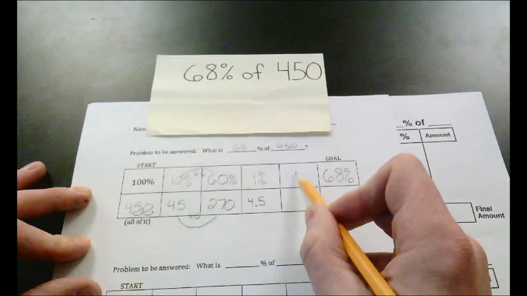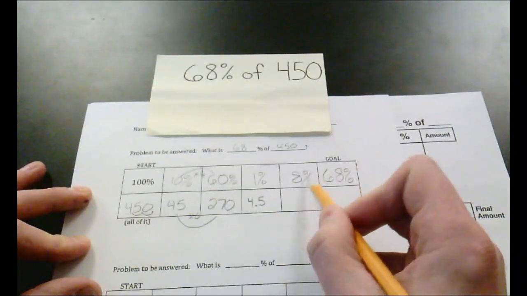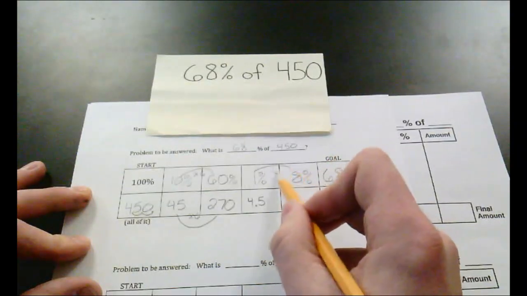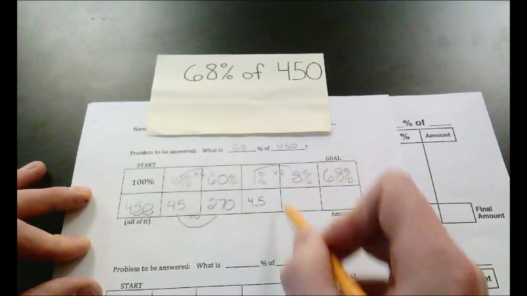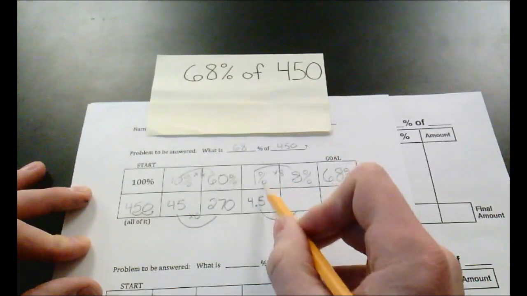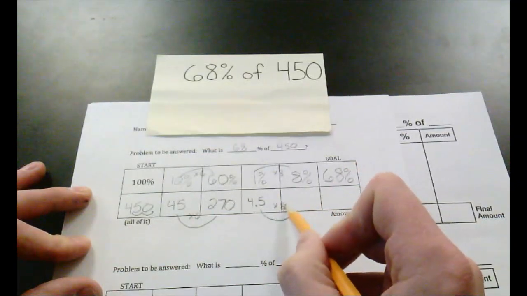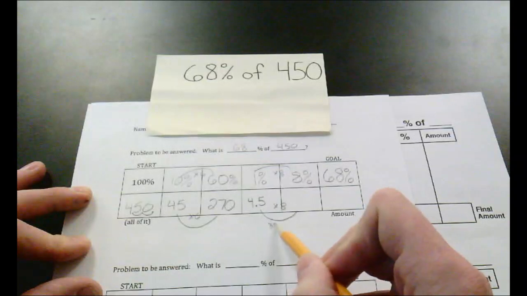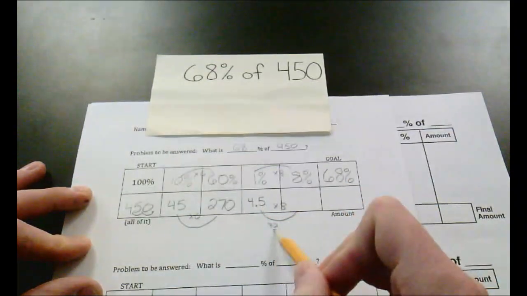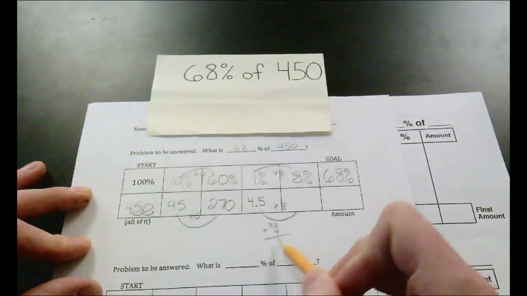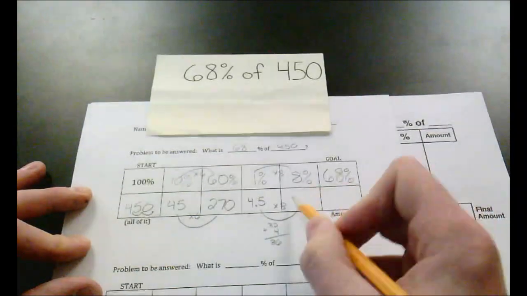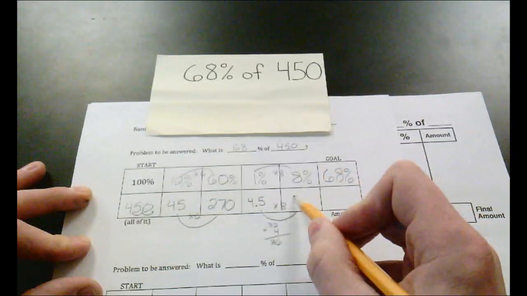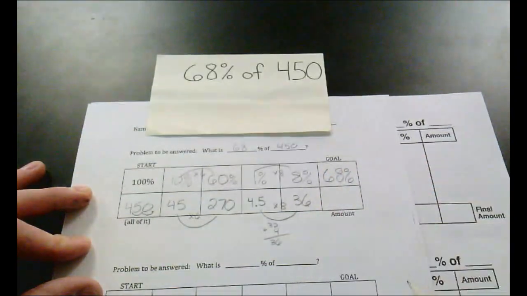Going from 1% to 8%, we are going to multiply times 8. Knowing that, every 1% is 4.5, so we take 8 times that. 4 times 8 is 32. Half of 8 is 4. Add them together, you get 36. So 8% of 450 is 36.